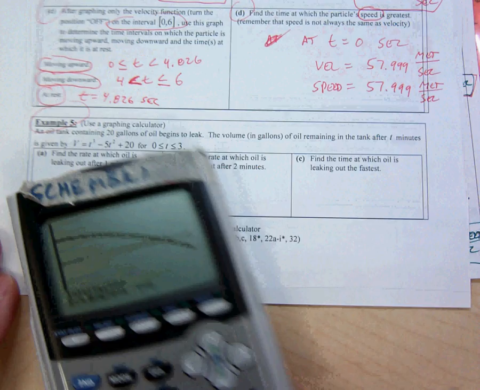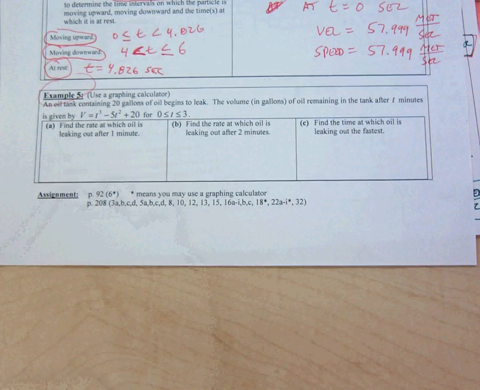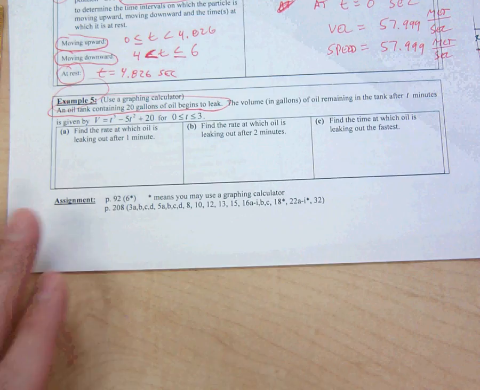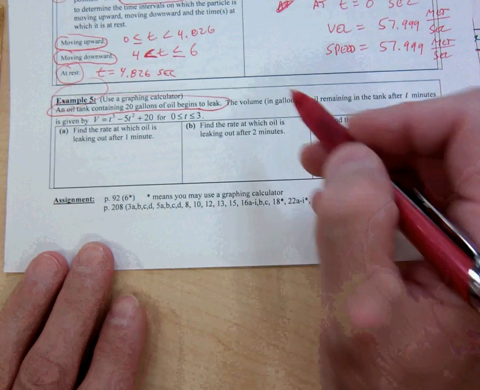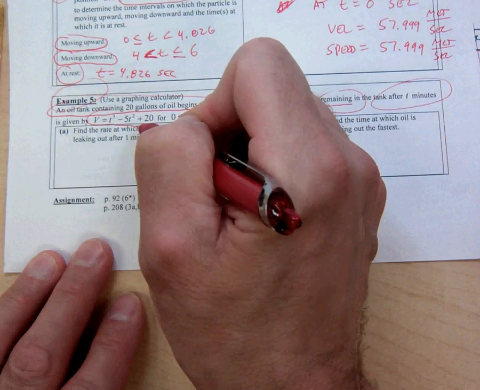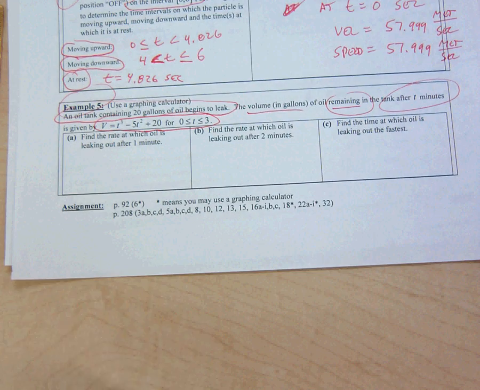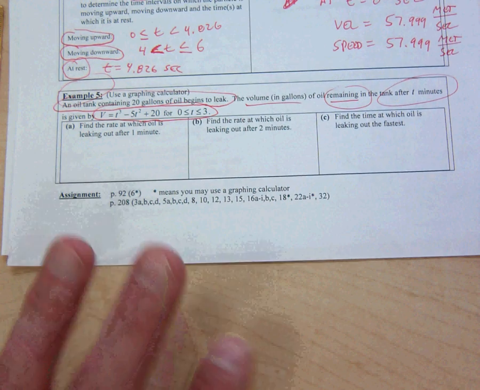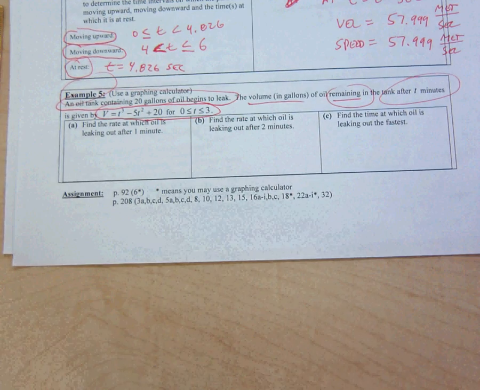All right, now we can move to example 5, guys. Okay, almost done. Hang in there. Okay, an oil tank containing 20 gallons of oil begins to leak. The volume of oil remaining in the tank after t minutes is given by this v function. So this time, v is not velocity. V is what? Volume. Is that clear? This is not velocity. This is volume now for v. Okay. Find the rate at which oil is leaking out after 1 minute. In other words, at 1 minute.